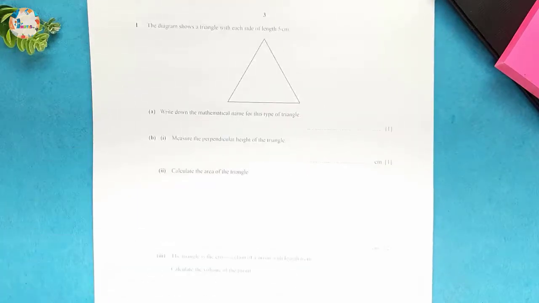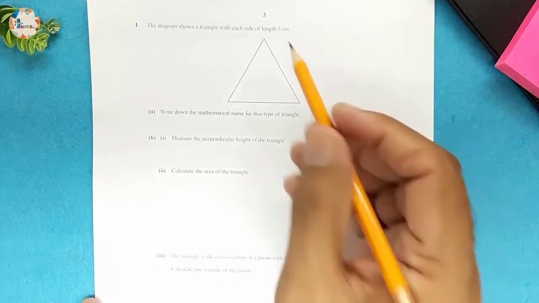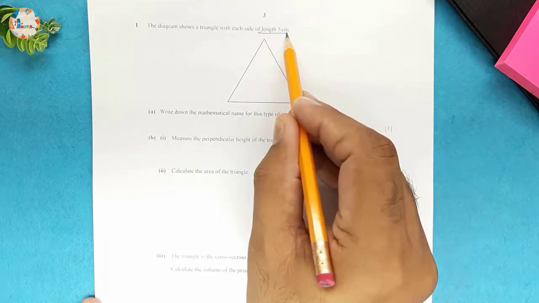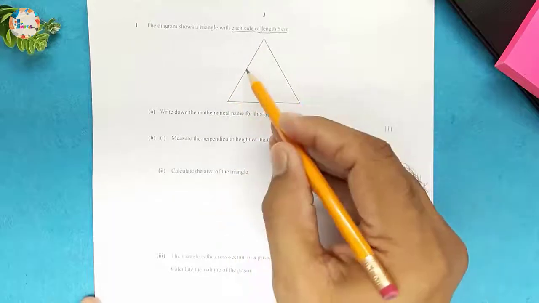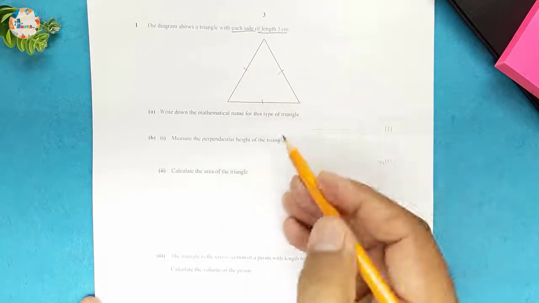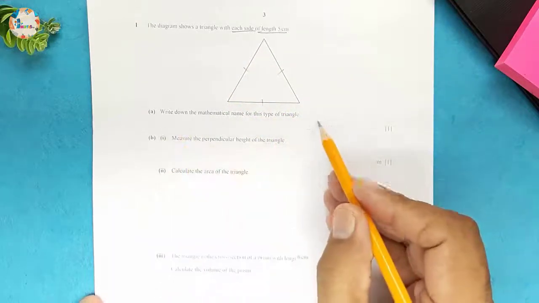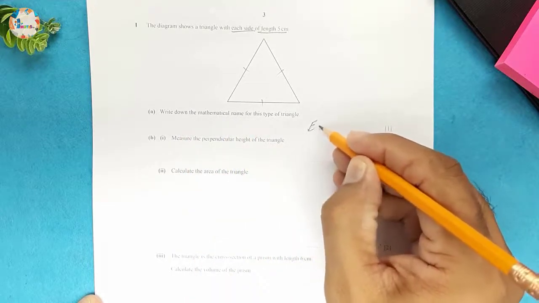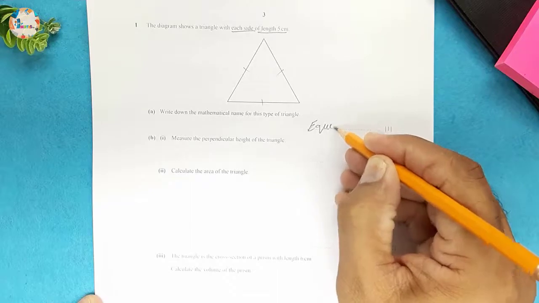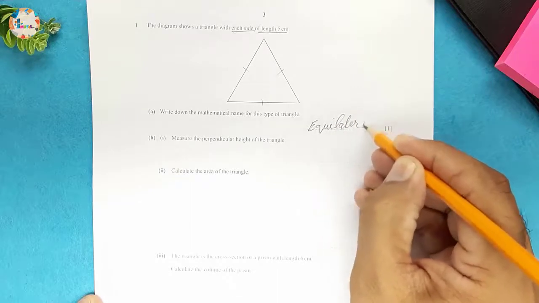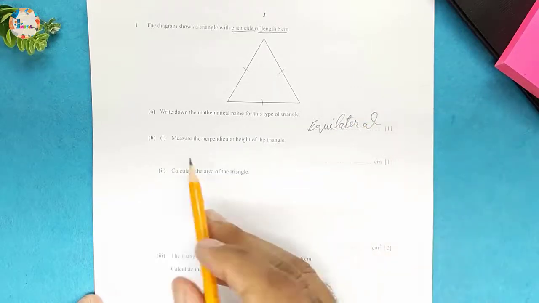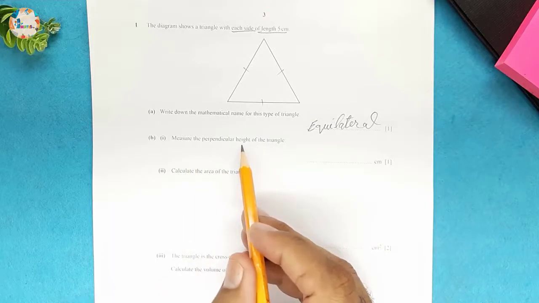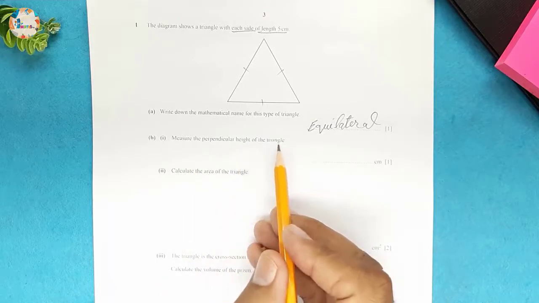Question number 1. The diagram shows a triangle with each side of length 5 centimeters. So all three sides are the same. Write down the mathematical name of the triangle. It is basically an equilateral triangle. Equilateral triangle.